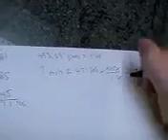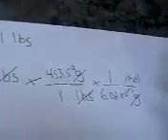All of the labels cancel out. You have 1 mole over 6.02 times 10 to the 23rd grams. We will show you later what that will equal, but we need a calculator.